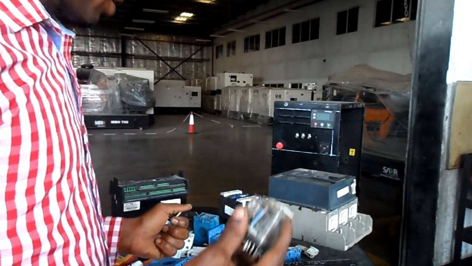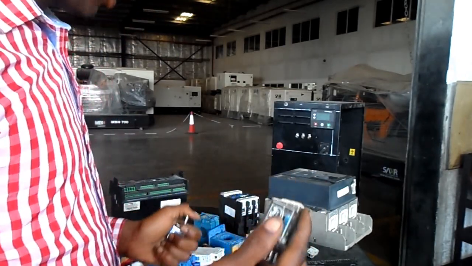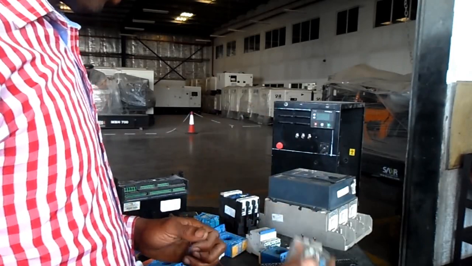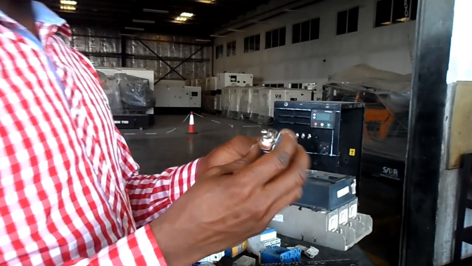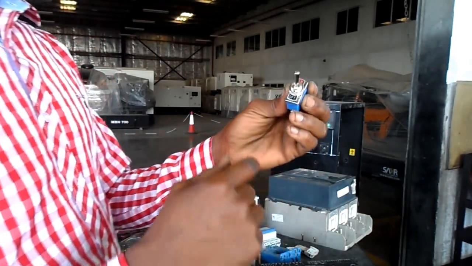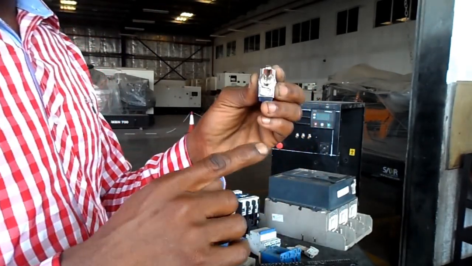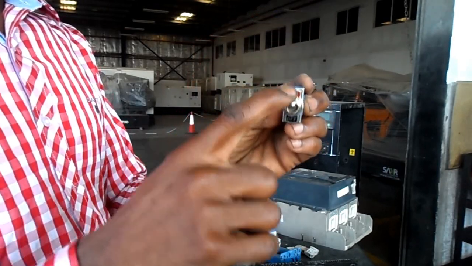Relay is very, very important. It can be used as a switch. You can use it to operate automatic functions and the like. We'll come to that. This is the toggle switch. We are going to make use of this toggle switch also.